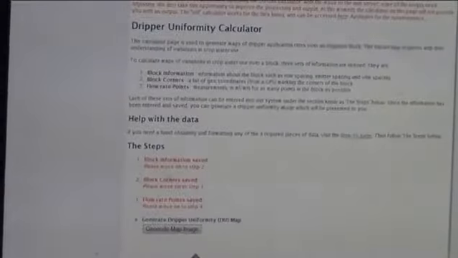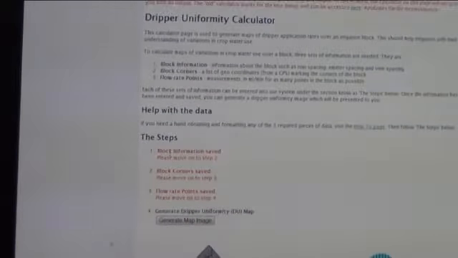So now what we've got from each one of those three previous steps is all the information we need to auto-generate the report and undertake the DU calculations. So what we lastly need to do is click Generate Map Image, and what we'll do is then get a response that says you've been successful in submitting it.